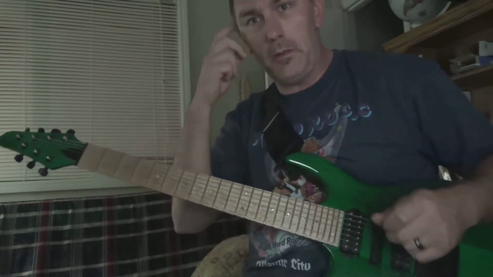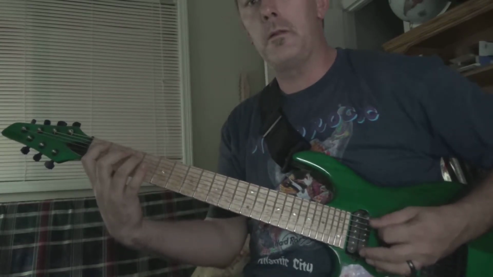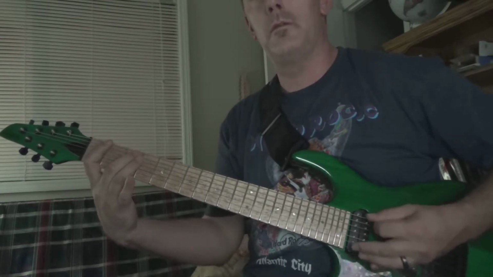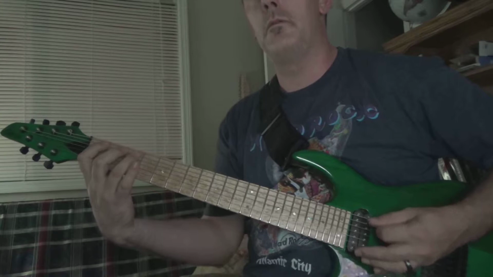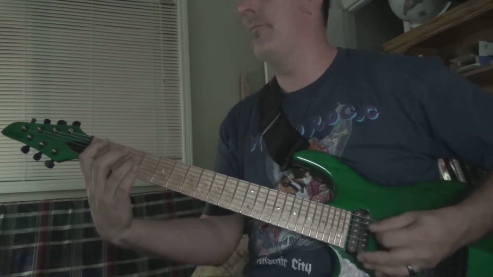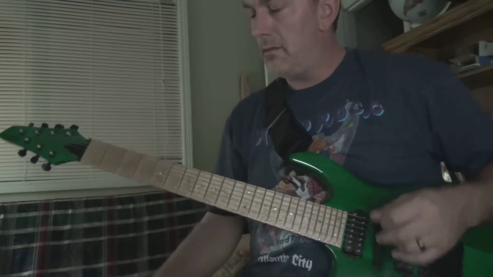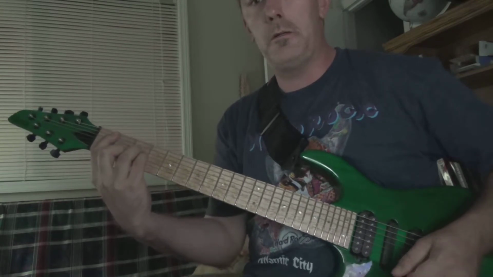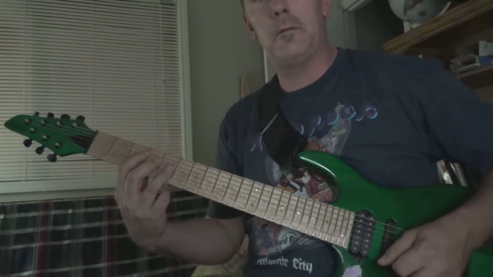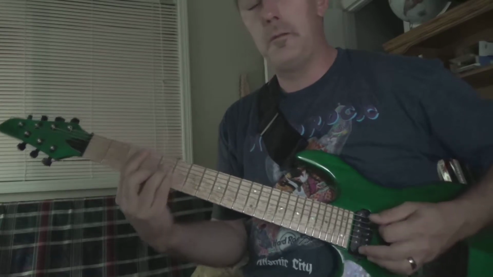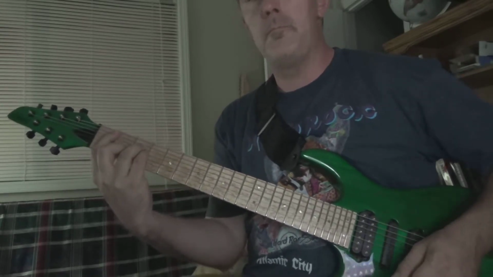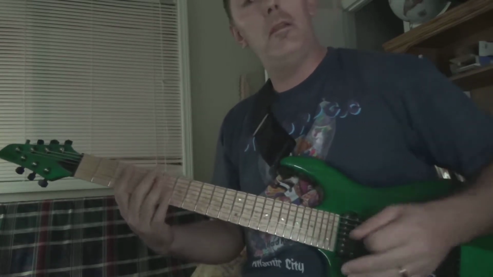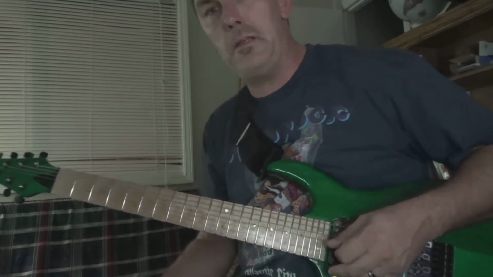I'm just playing the root notes here, but a bass would be going like this. So right there, you play G major, F major, C major, G major, F major, C major, and then you say, wait a minute, those chords are in C major.